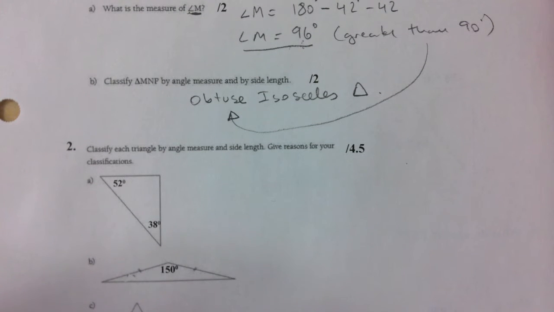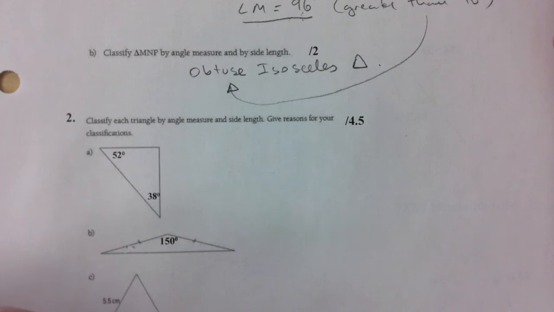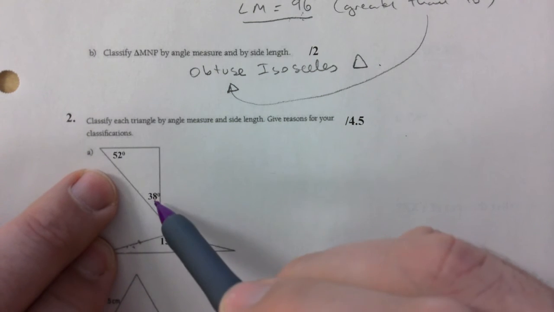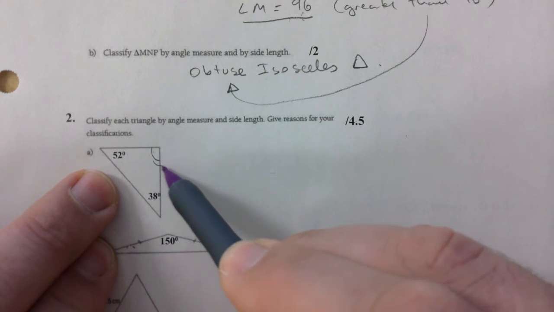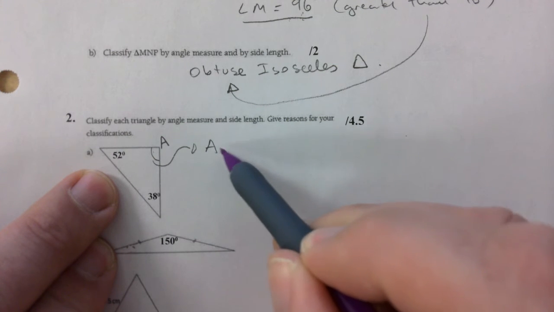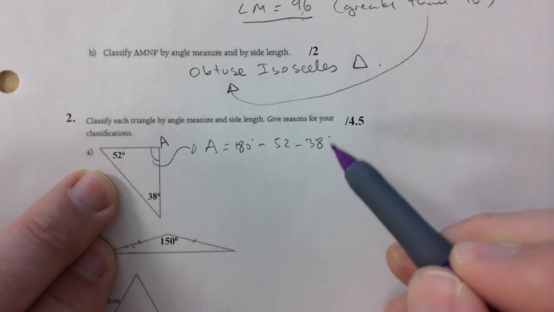Classify each triangle by angle measure and side length. Give reasons for your classifications. Okay. So here we have two different angles. So we're going to figure out this angle right here. You can call this A if you'd like, capital A. So capital A would be 180 minus 52 minus 38.